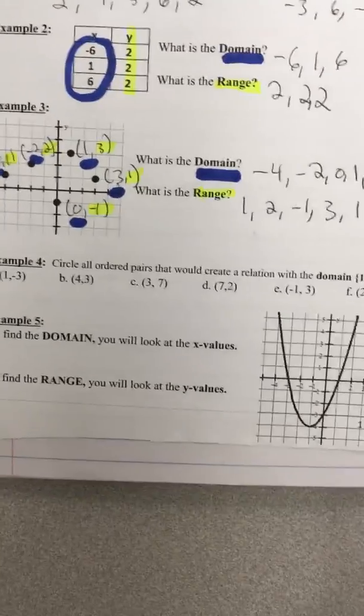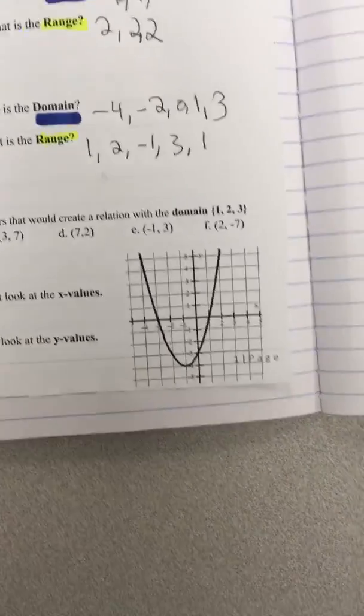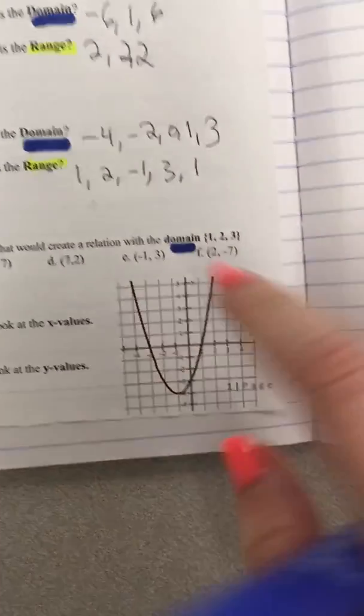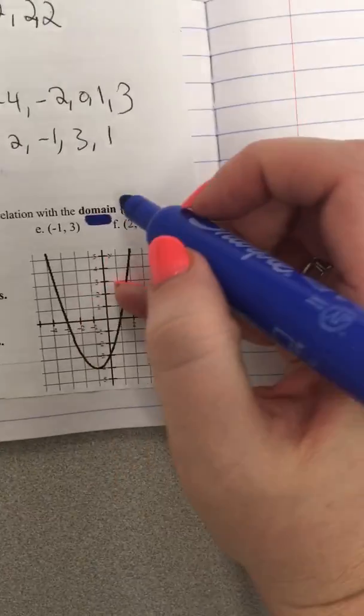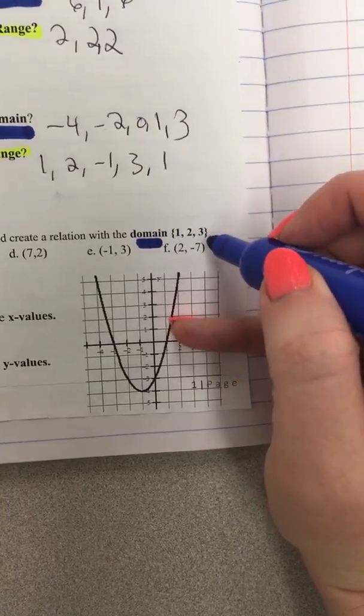All right, so example number 4 says circle ordered pairs that will create a relation with a domain of 1, 2, and 3. So that means we're looking for where the x values are 1, 2, and 3.